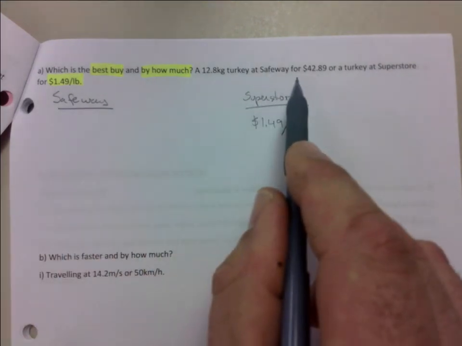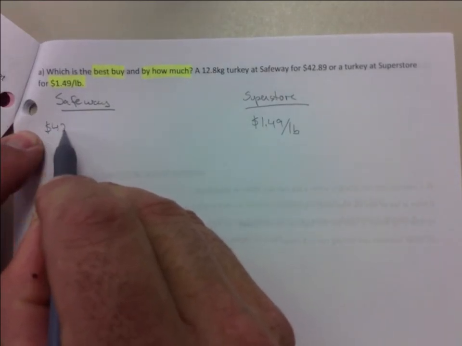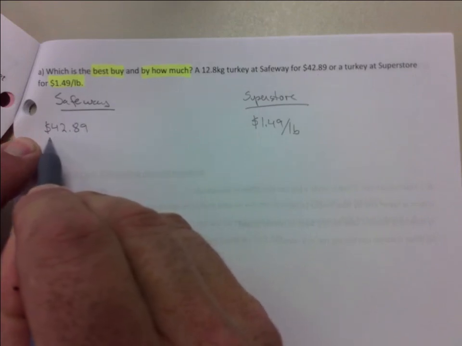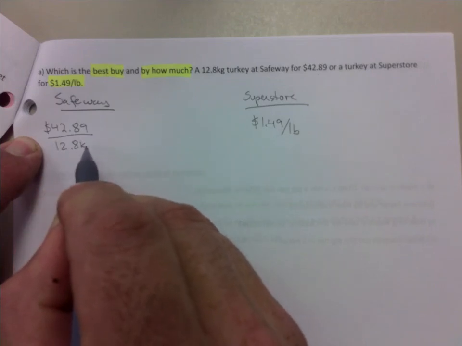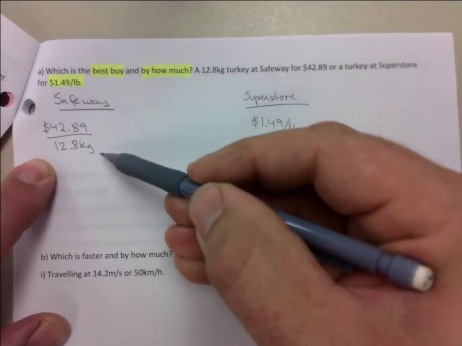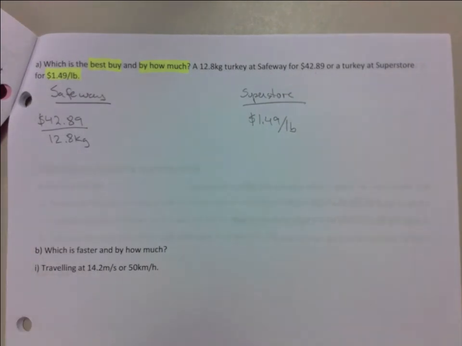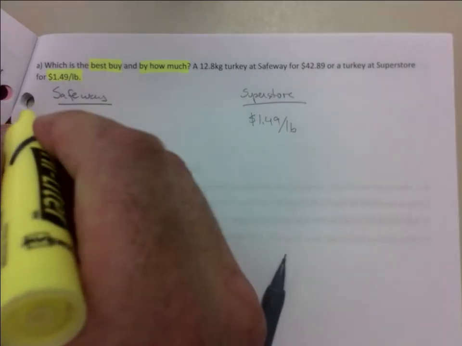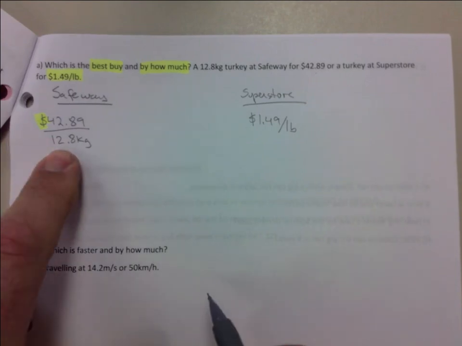So we'll deal with Safeway's price, okay? Technically, this is what Safeway is saying, $42.89 for 12.8 kilograms, okay? Mr. Dirksen, why did you put the dollar on top? Could you have done it differently? You could have. But I'm going to ask you to please put the dollar amount on top, okay? Put it on top.